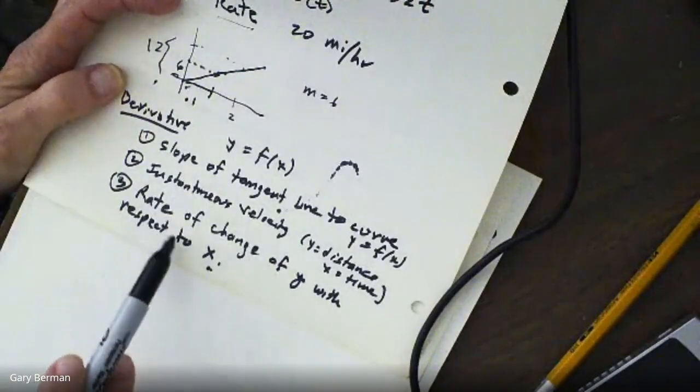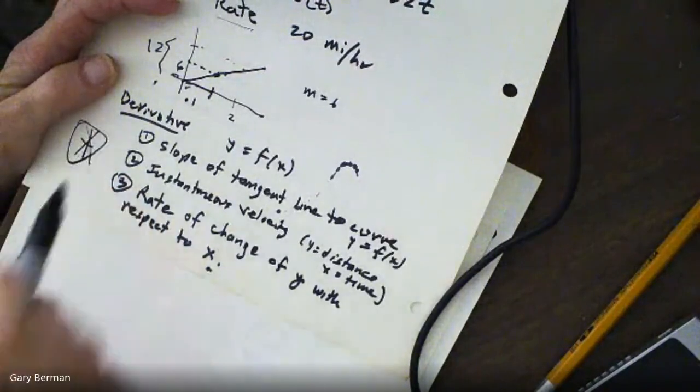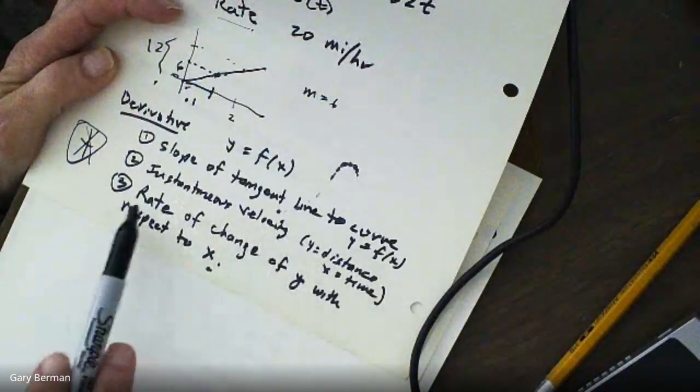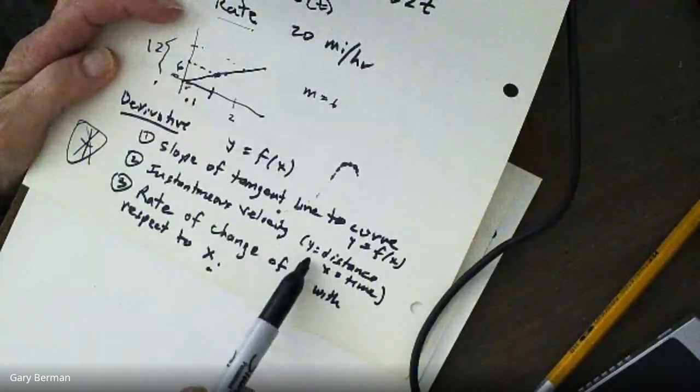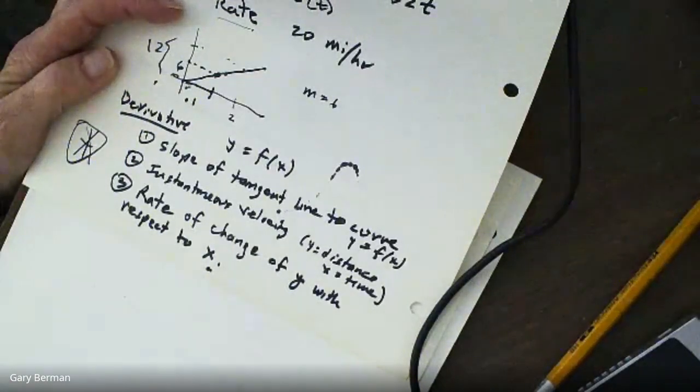You must know these 3 things cold. We're always amazed when we see students come to the end of the term, or students come into 152, and you say, what's the interpretation of derivative? And no one knows. You've got to know these interpretations. That's what it means physically. Number 1, it's the slope of the tangent to the curve. Number 2, it's the instantaneous velocity when you graph distance against time. And number 3, it's the rate of change of y with respect to x.